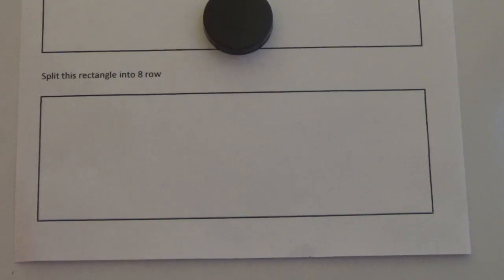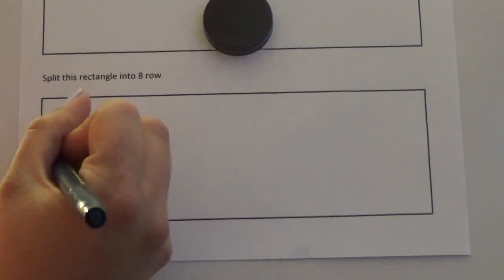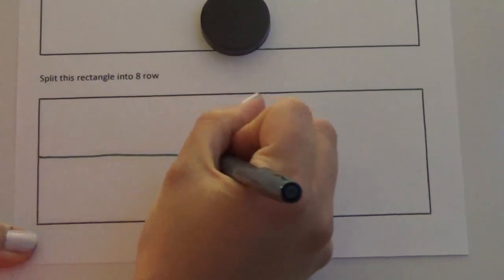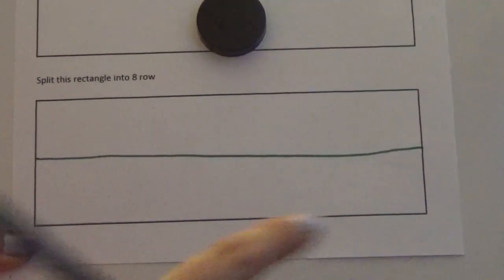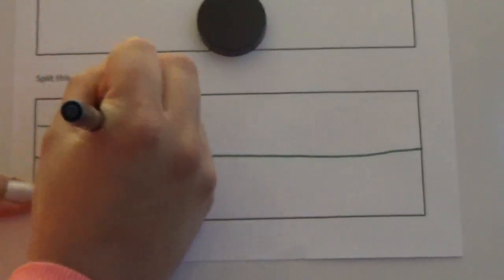All right, hopefully you were able to pause the video and you were successfully able to split this rectangle into 8 rows. Now again, when we were splitting the rectangle before into 8 columns, we talked about how we can keep dividing each section in half until we get 8 equal parts. So I'm actually going to show it here on the paper. The very first thing I'm going to do is divide this whole rectangle in half. 2 equal parts. Now I'm going to take each of those parts and divide them in half by drawing a line.